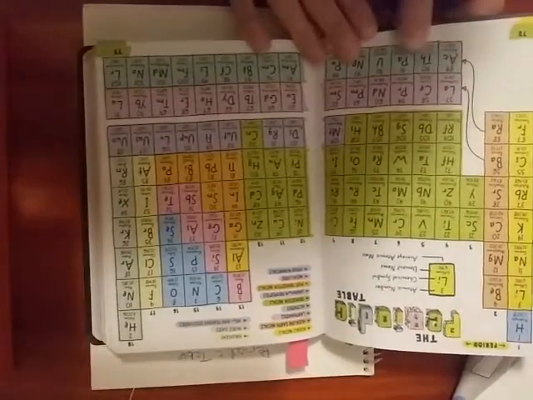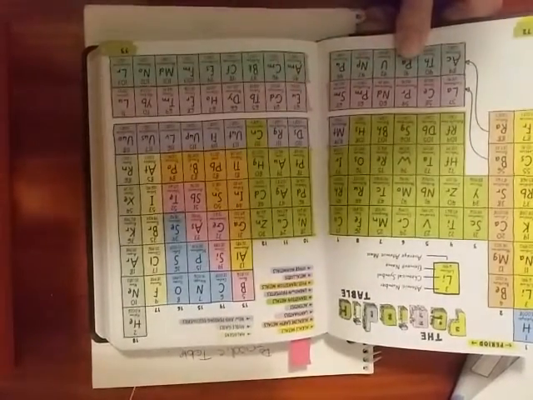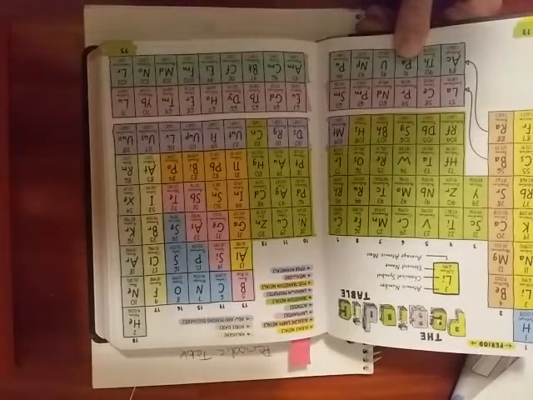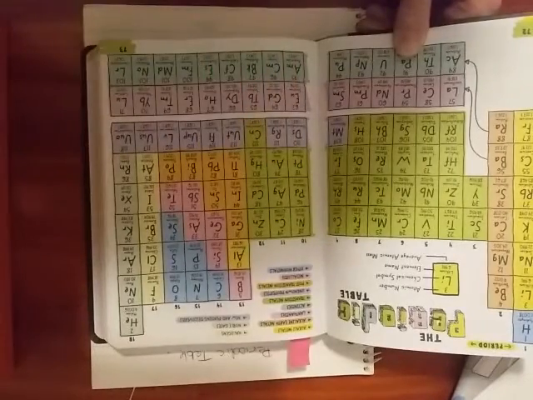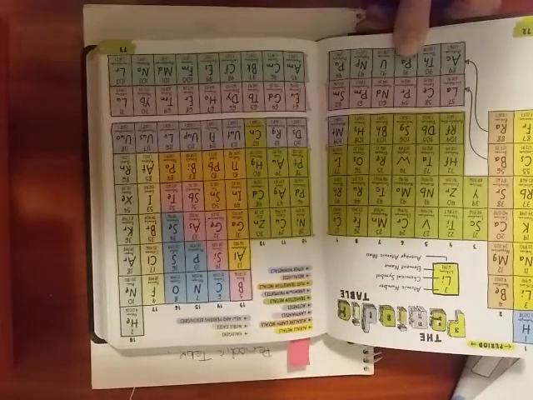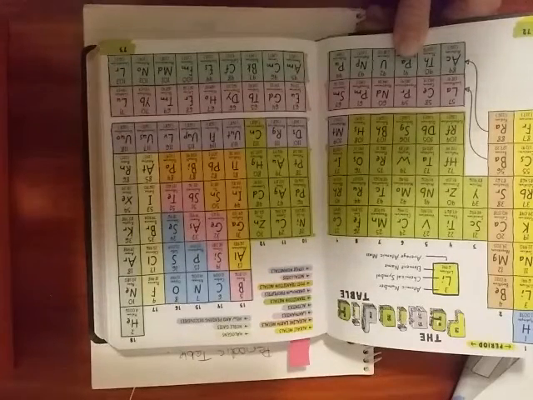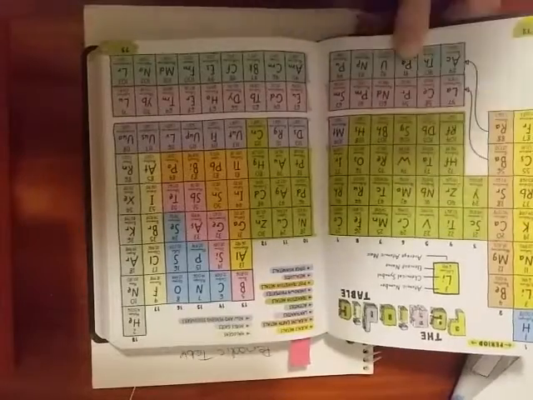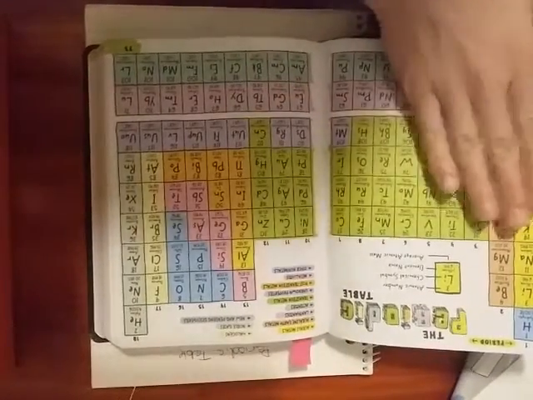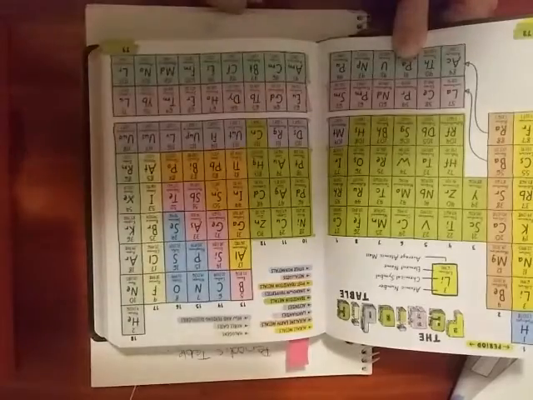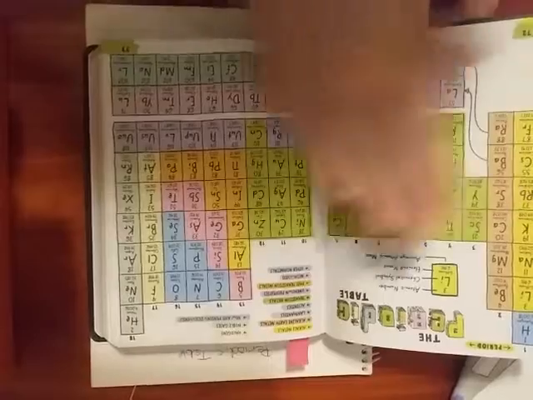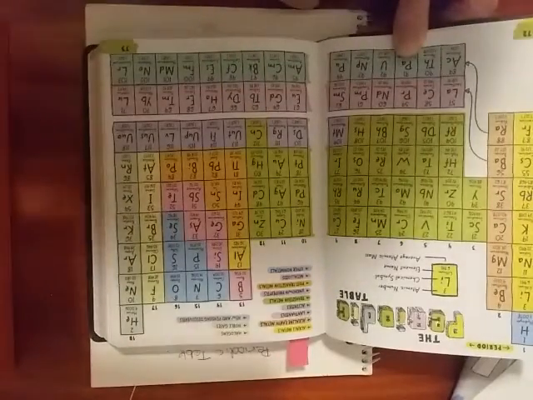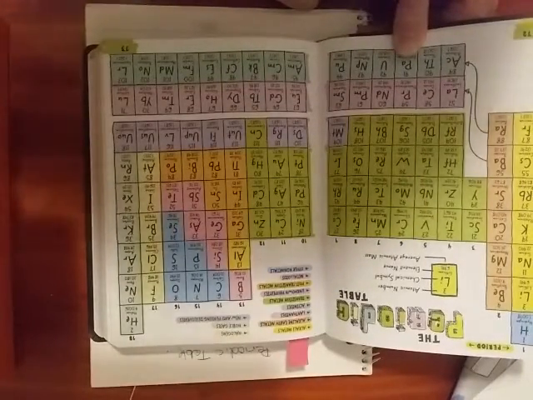The next important family is the metalloids, these ones there. Metals are on the left-hand side and non-metals are on the right-hand side, so metalloids contain characteristics of both metals and non-metals, and that's why they're called metalloids.